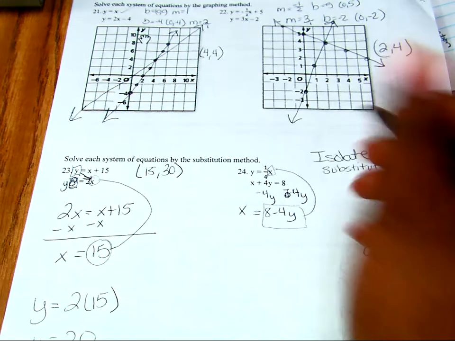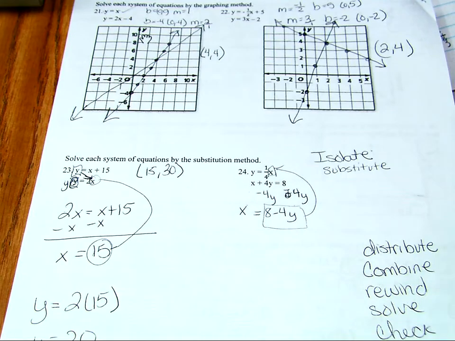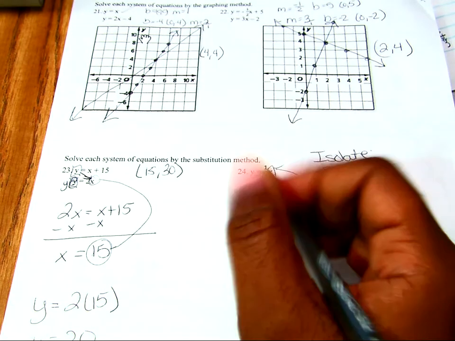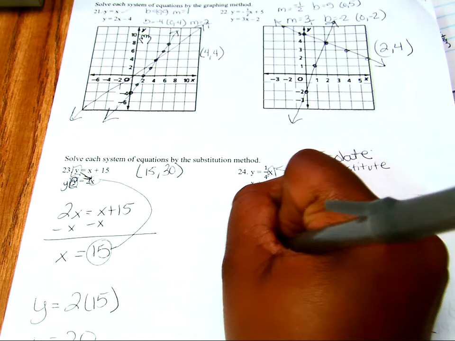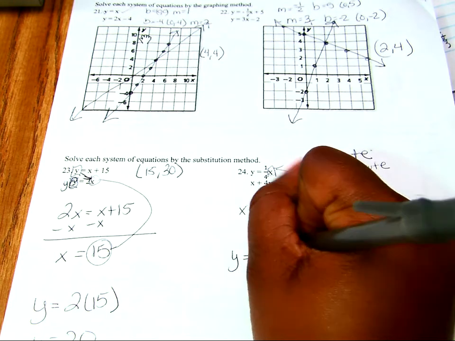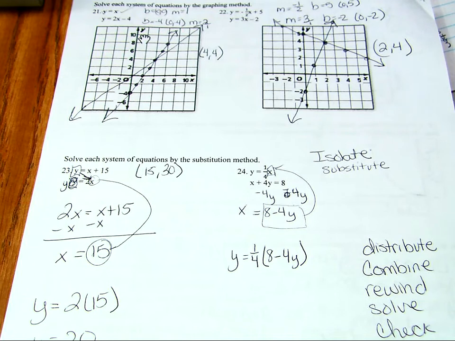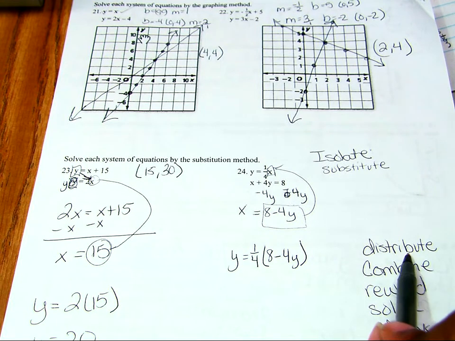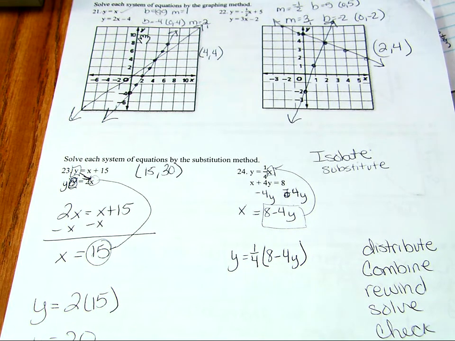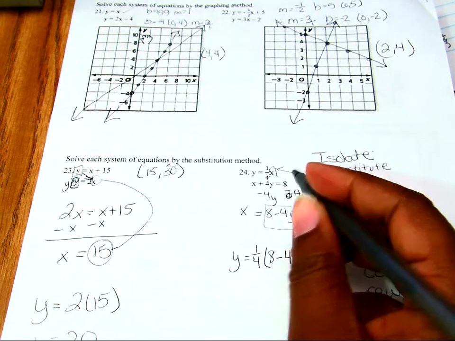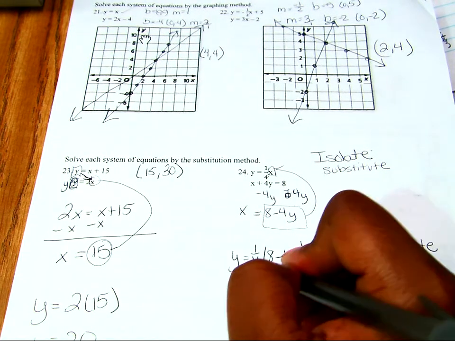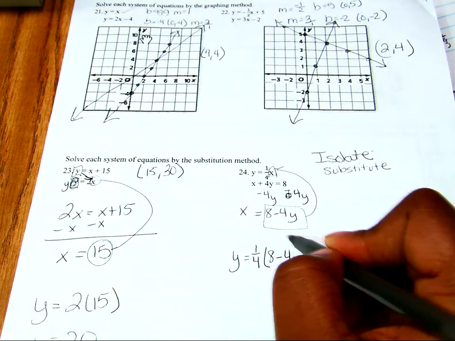All right? Let's rewrite it. Y equals 1/4 times 8 minus 4y. Time to solve my equation. Can I distribute? Yes, I can. Here, I have a 4 on the bottom and I have a whole 8, so I can actually reduce this.